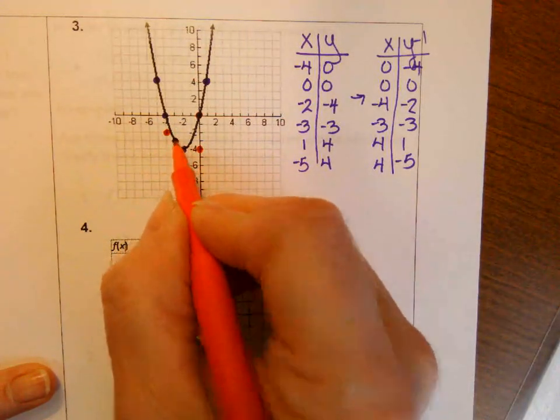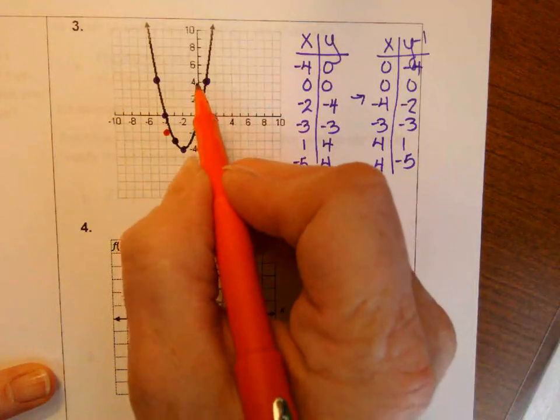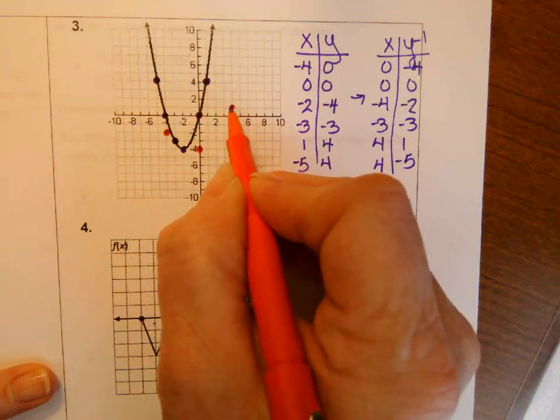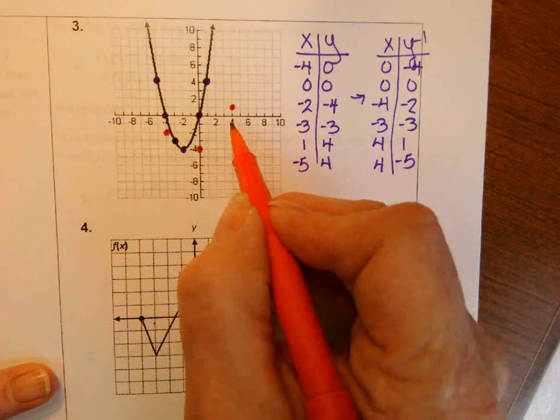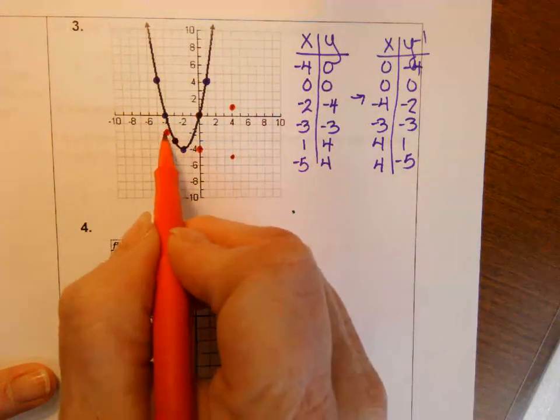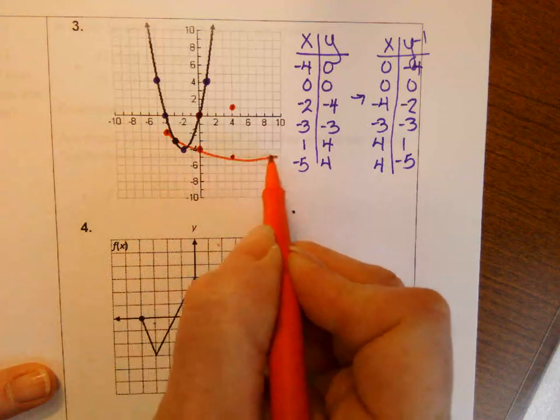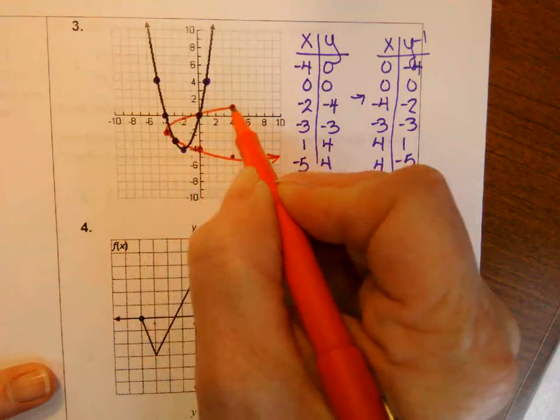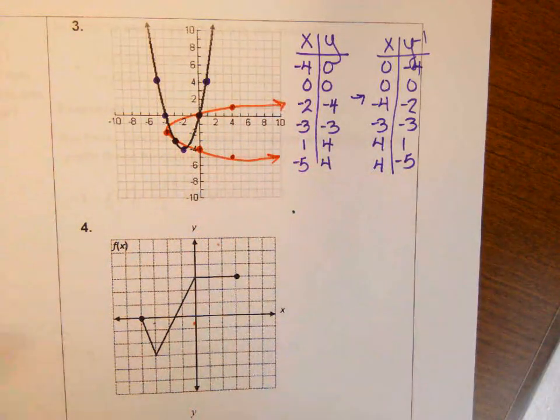That point stays the same. 4, 1, and 4, -5. All right, so I have a parabola that looks like this.